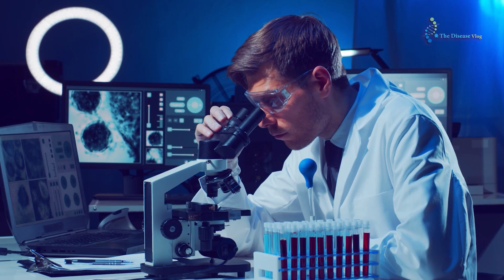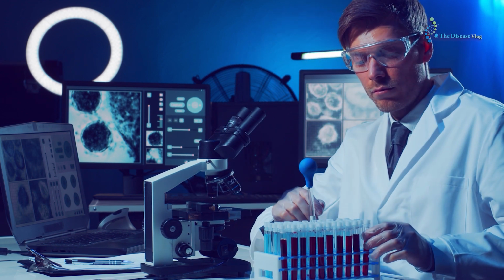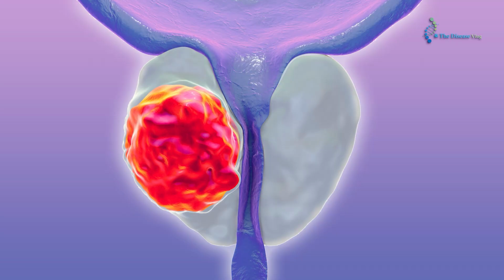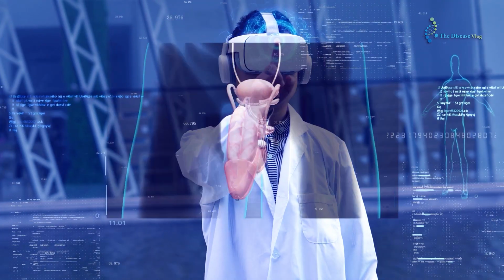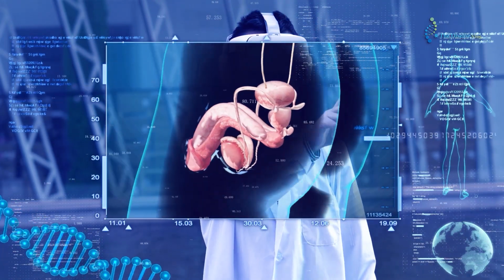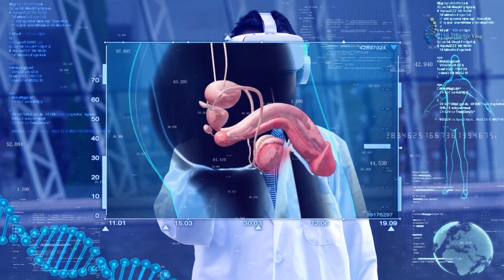A prostate-specific antigen blood test is used to find the presence of cancer in the prostate gland. A Gleason score reveals the aggressiveness of this cancer. Let's explore this video to find the diagnosis procedure as well as its treatment process.